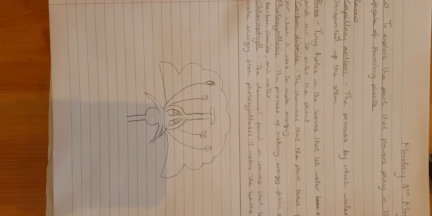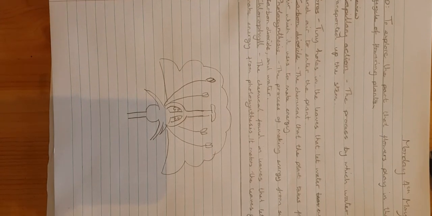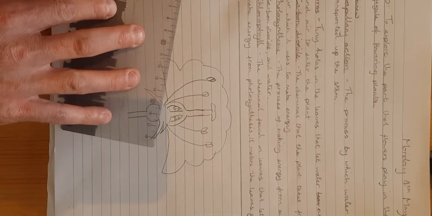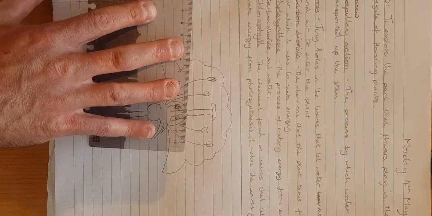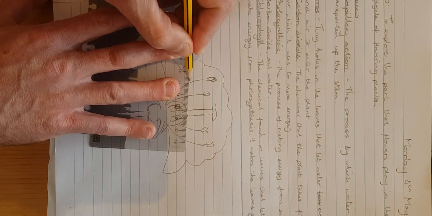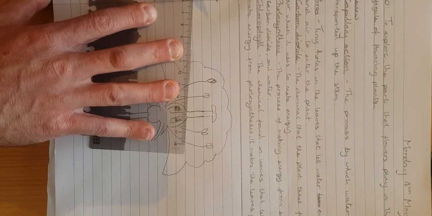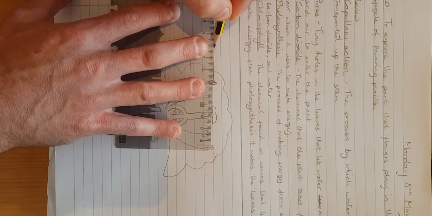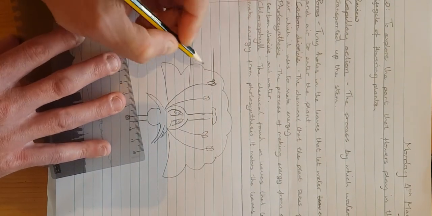Okay. I wonder how you did. I really would like you to send pictures of these so that I can keep an eye on how well you're all doing. Okay, so I'm going to start doing mine with the male reproductive part of the plant. So I'm going to put a line here going into my filament and a line going to my anther, and a little nice neat arrow.